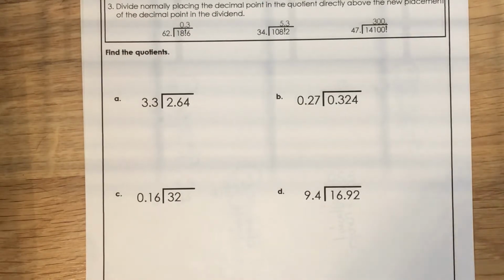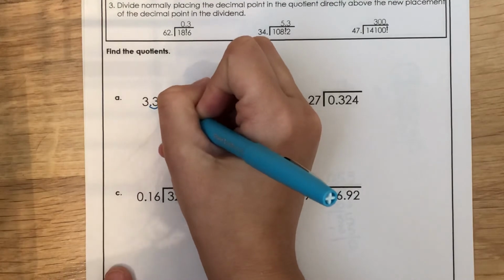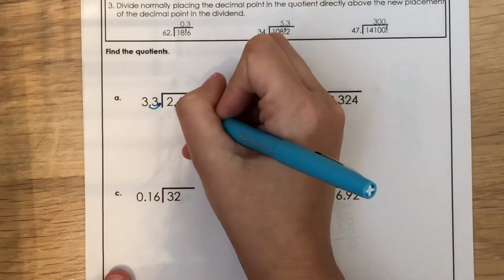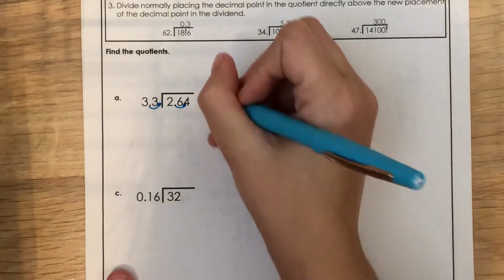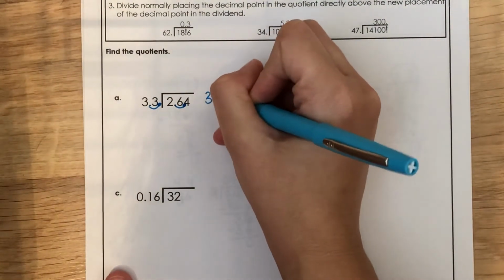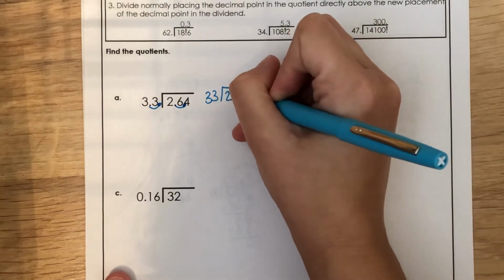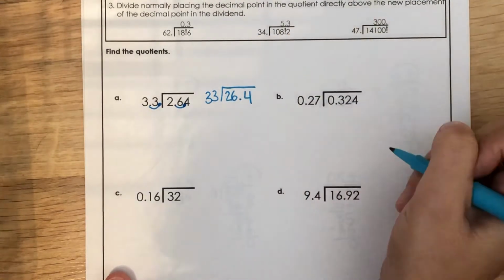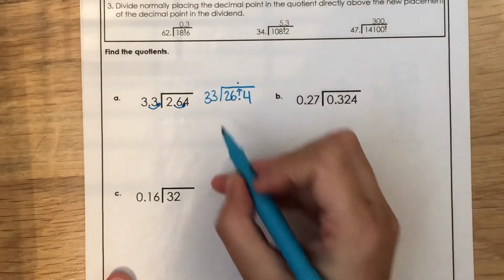So if we look at example A, we have 3 and 3 tenths into 2 and 64 hundredths. So we move our decimal point over 1 place to make 33. And we bring our decimal point over 1 place to make 26 and 4 tenths. Again, I'm going to rewrite this so it's a little bit easier to read. We bring our decimal point up to the top.